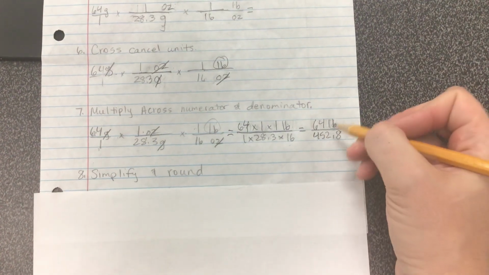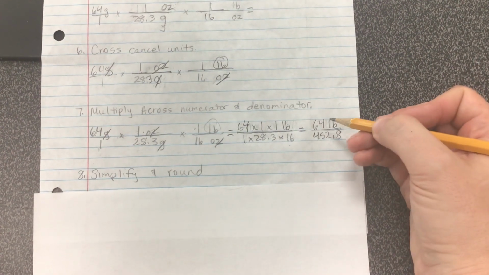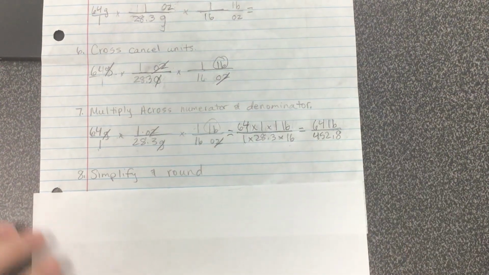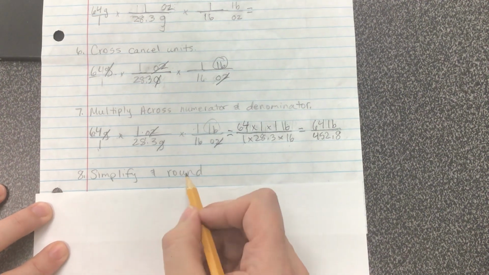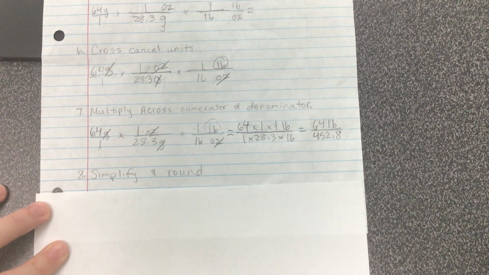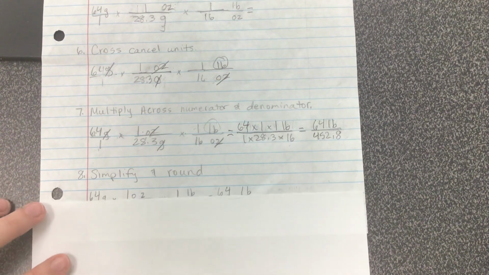Simplify means we're not leaving anything as a fraction. Our final answers need to have decimals in them. All right, and then round. In this case, your teacher would like you to round to 2 decimal places. But of course, you out there in YouTube world will round however your teacher wants you to do that.